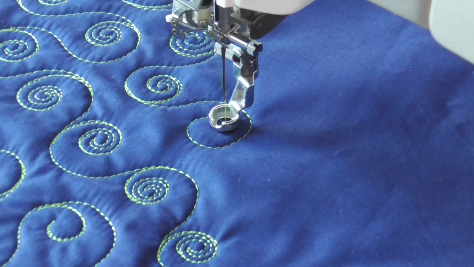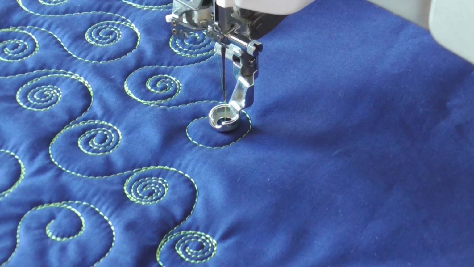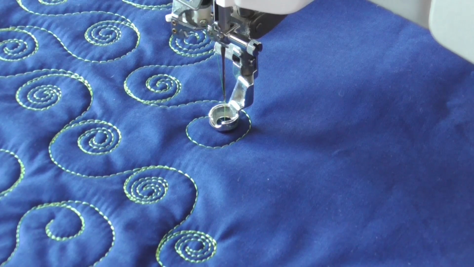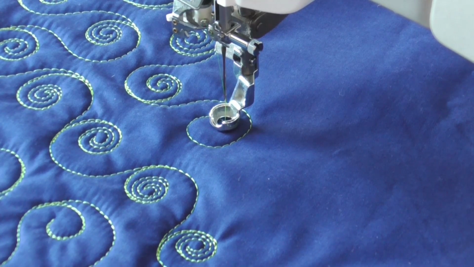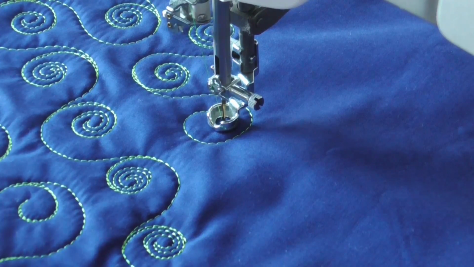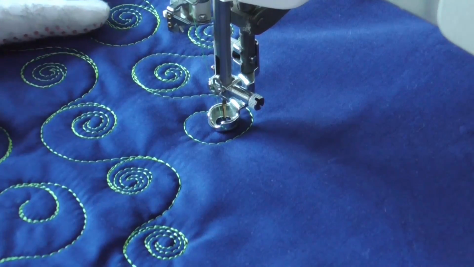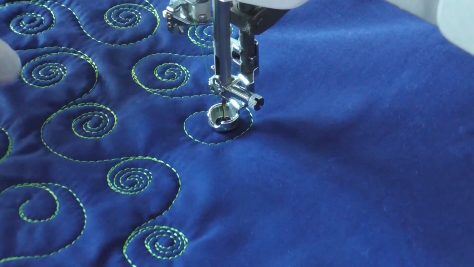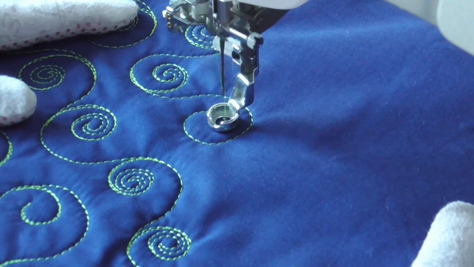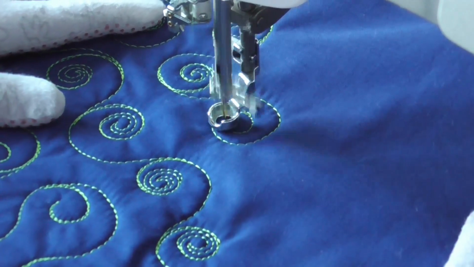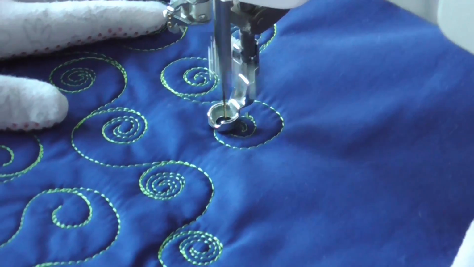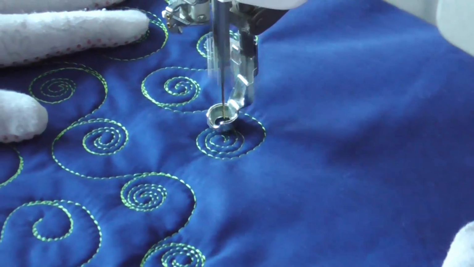So that would be the perfect end for a moment to finish with this meander with a swirl. And in a moment we will go on. I just have to change my bobbin thread. The thread is refilled. Let's finish with this one. And then we will start with the next variation for the meander.